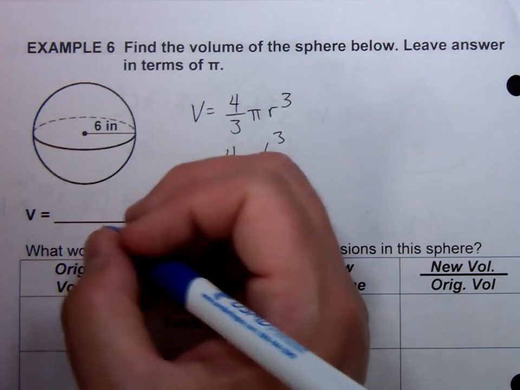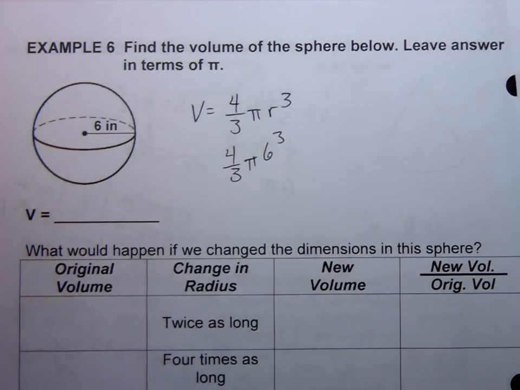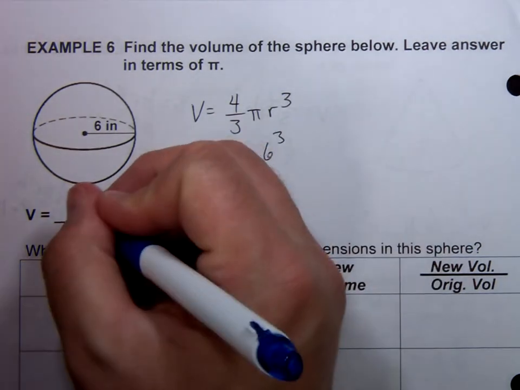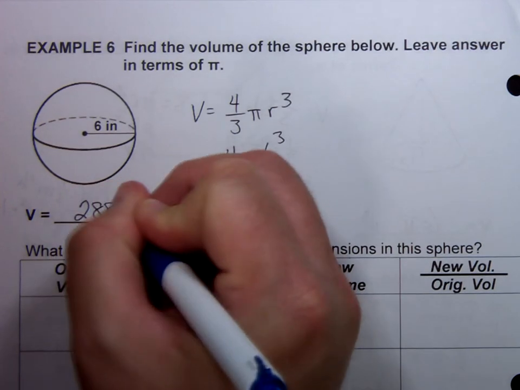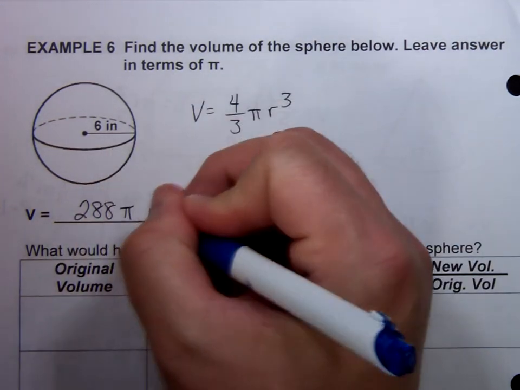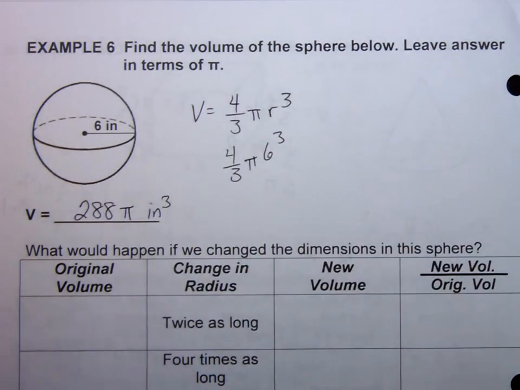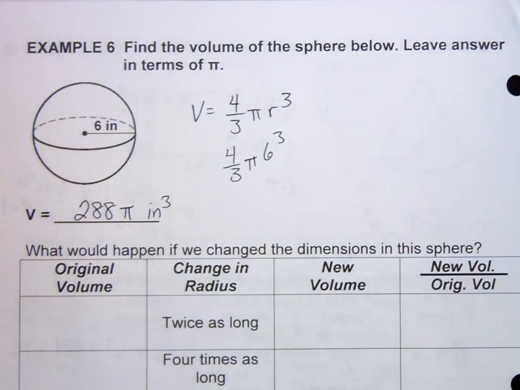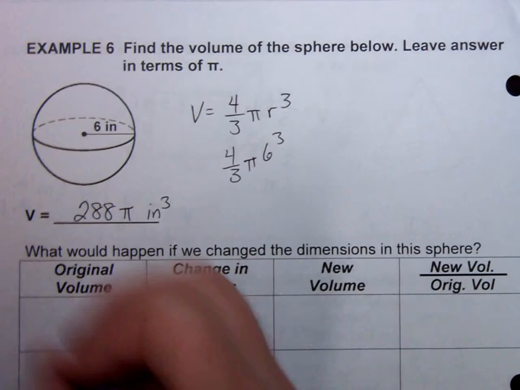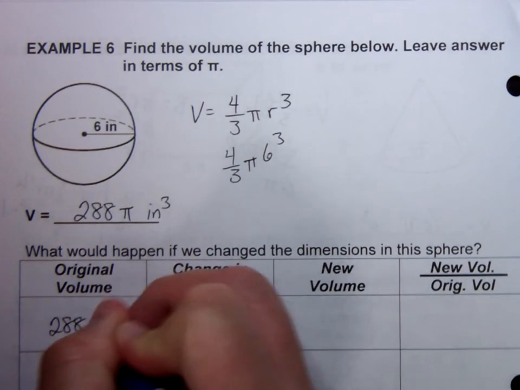And you should get 288 pi. And this was in inches. Volume is always units cubed, so it'll be inches cubed. Alright, so our original volume is 288 pi inches cubed.